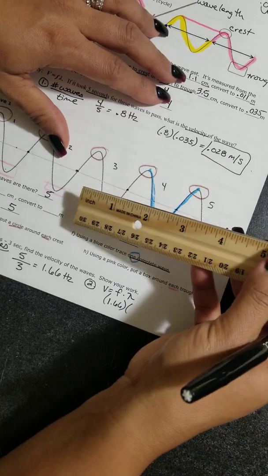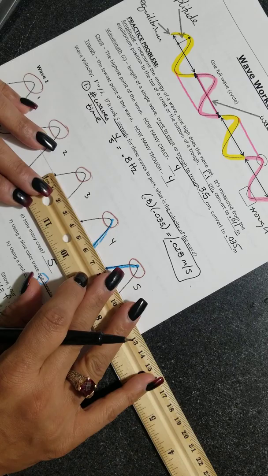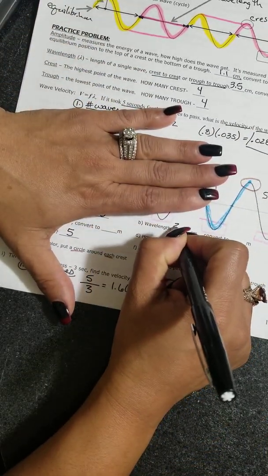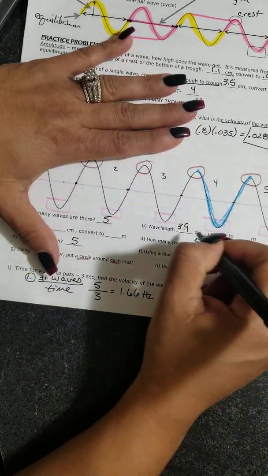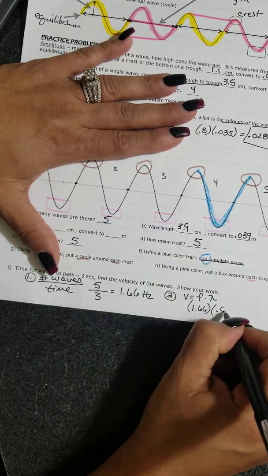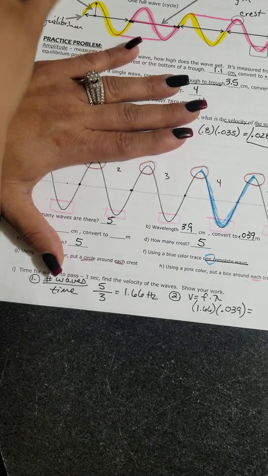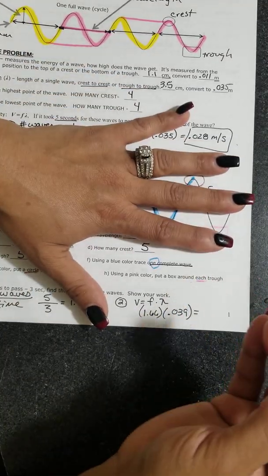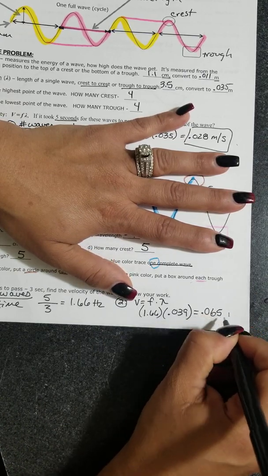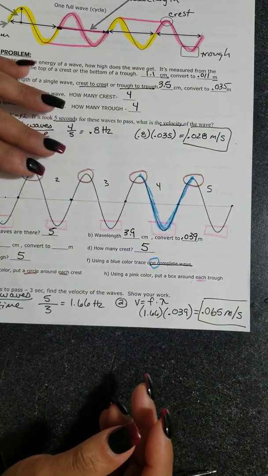So with your ruler, using your centimeters, not your inches, for my worksheet, I've got my lambda at 3.9 centimeters, which makes it 0.039 meters. So I'm going to use 0.039 meters. I'm going to multiply those numbers together. My velocity for me, yours is going to be different, is 0.065 meters per second. And that's my correct answer.